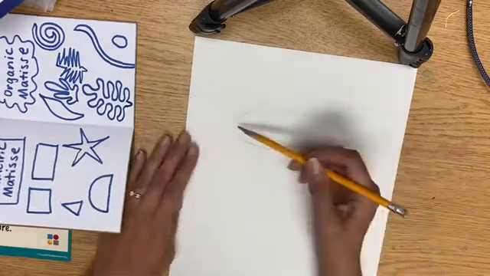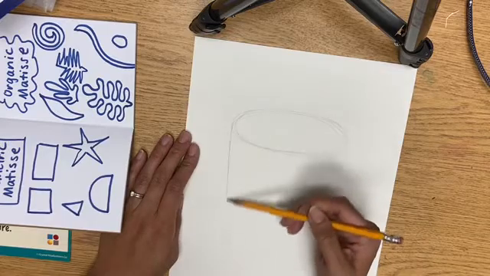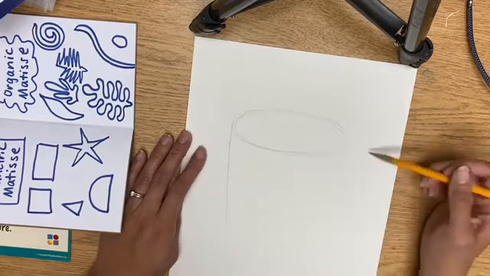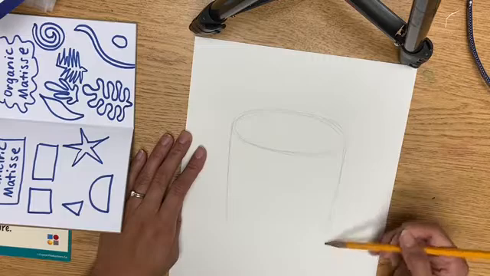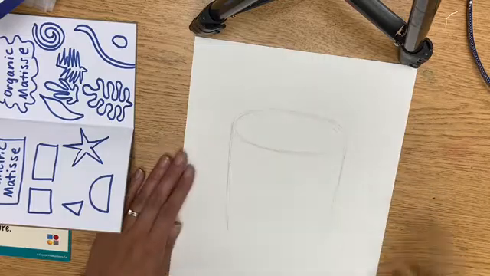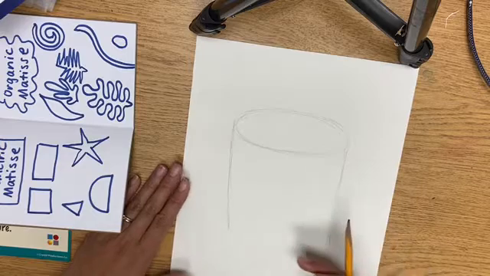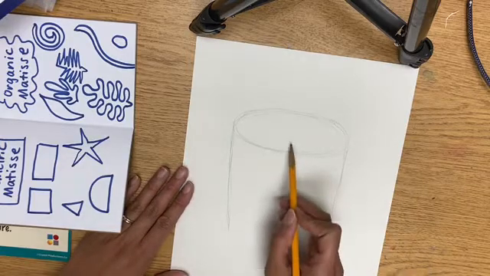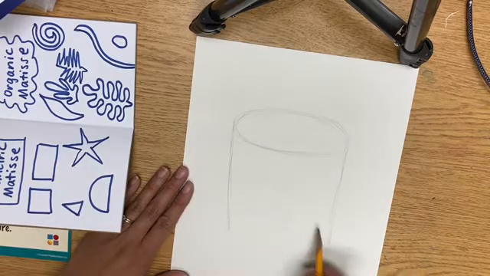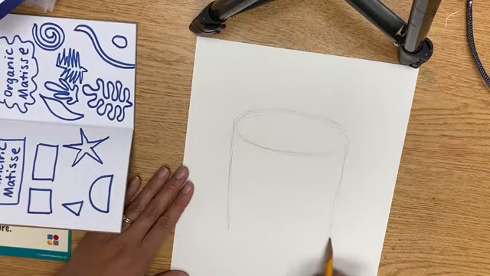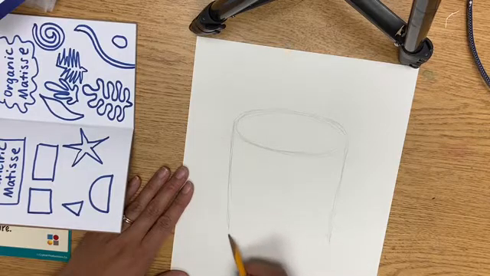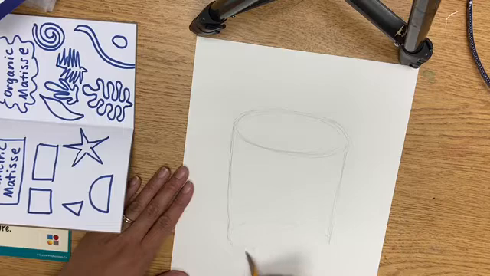From the sides of the oval, draw two lines straight down. And because it's a goldfish bowl, I do want you to draw the second oval completely. And remember, do this lightly so we can erase later.